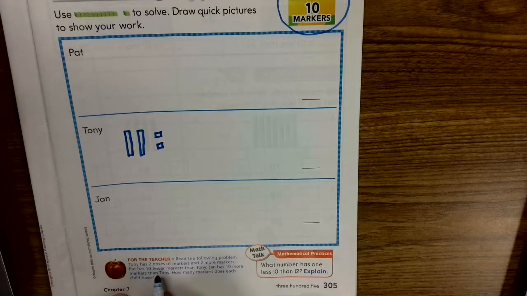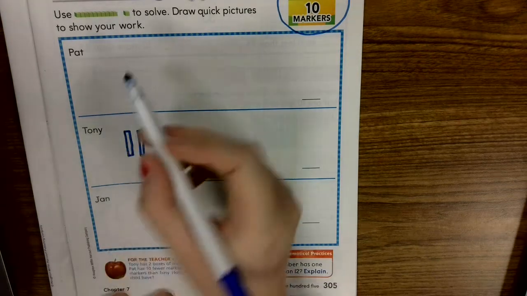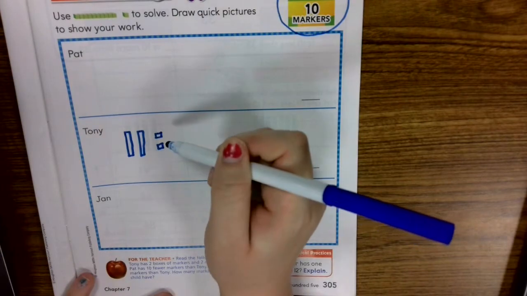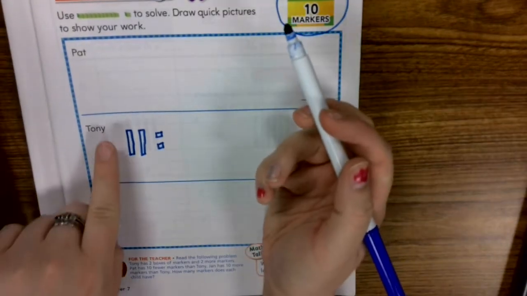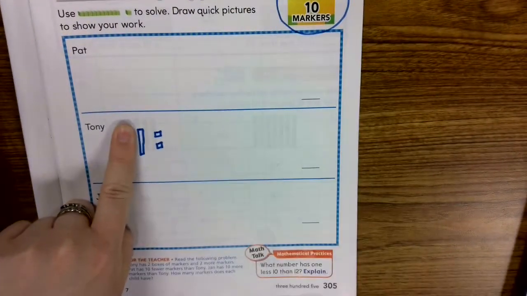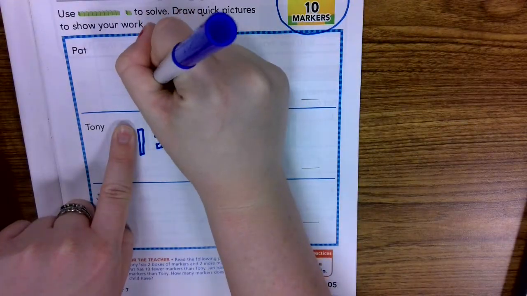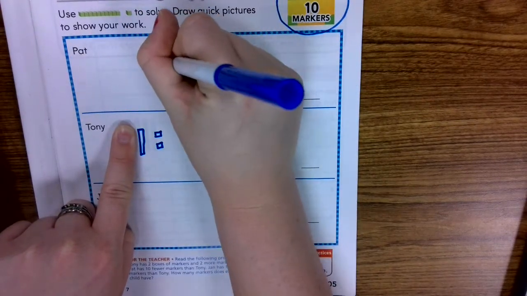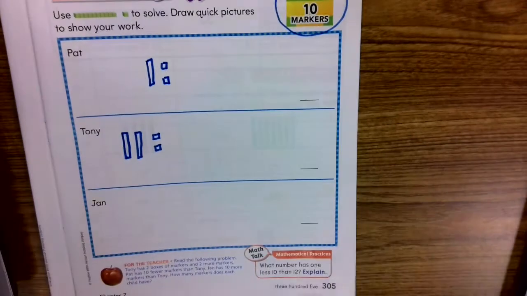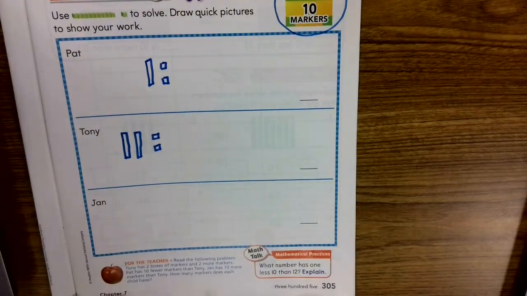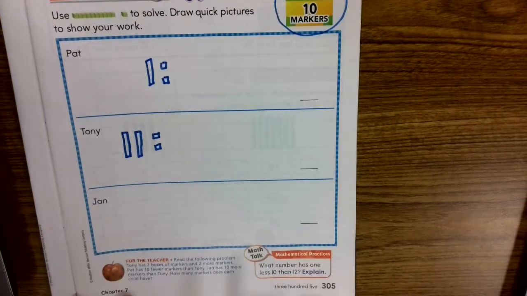Pat has 10 fewer. So fewer means less. So Pat has 10 fewer markers than Tony. So here's Pat. If she has 10 fewer, I can just take 1 10 away. So this is how many Pat has. So I'm going to draw that here. All right, and it says Jan has 10 more markers than Tony.